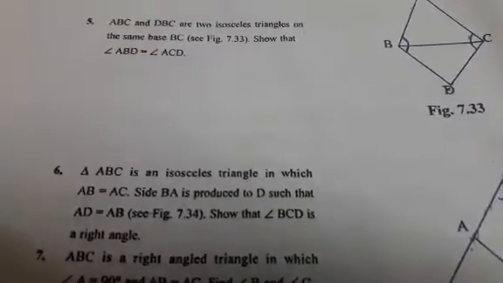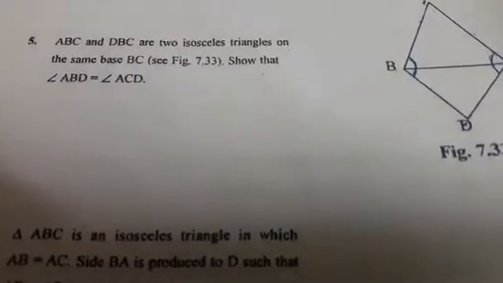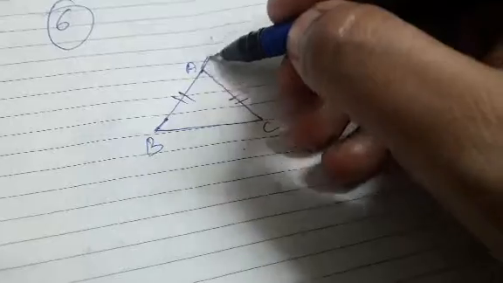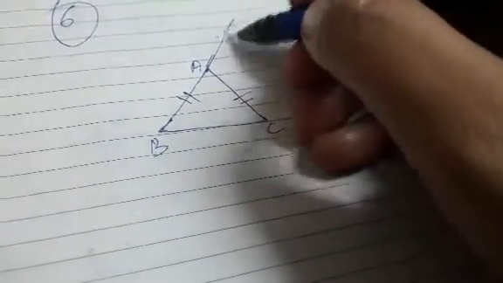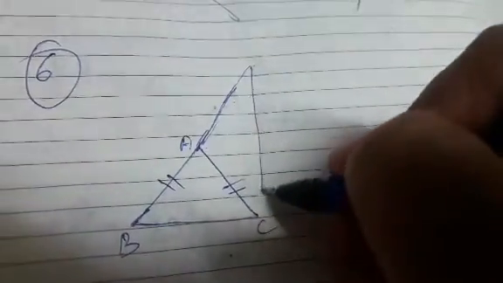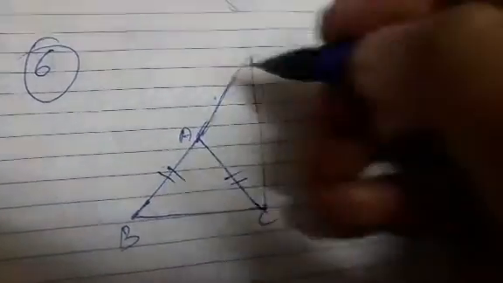Firstly, ABC is an isosceles triangle. Now, I produce this, and this is joined to what? C. This is joined to C, right?